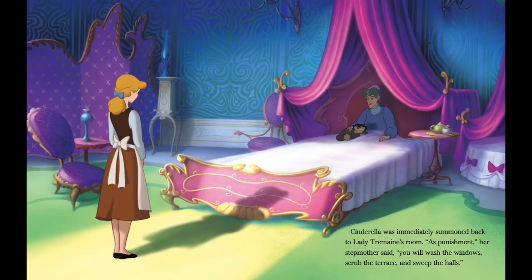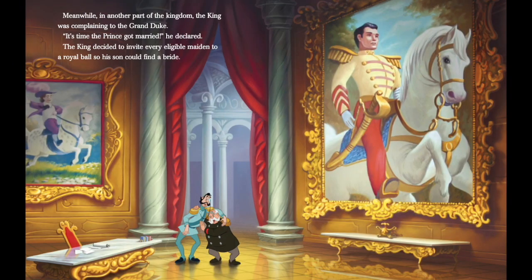Cinderella was immediately summoned back to Lady Tremaine's room. As punishment, her stepmother said, "You will wash the windows, scrub the terrace, and sweep the halls." Meanwhile, in another part of the kingdom, the king was complaining to the Grand Duke. "It's time the prince got married," he declared. The king decided to invite every eligible maiden to the royal ball so his son could find his bride.